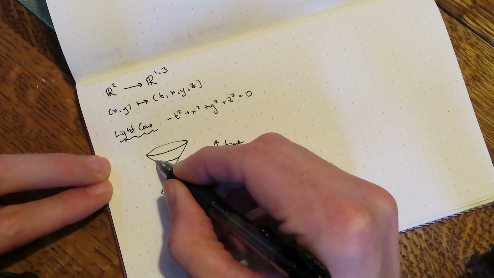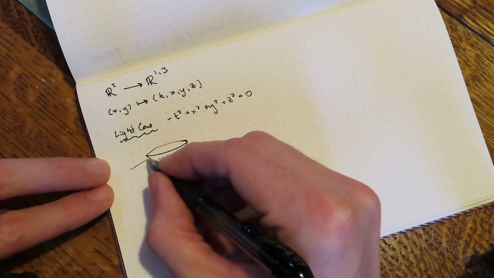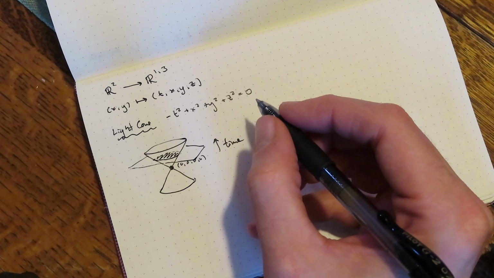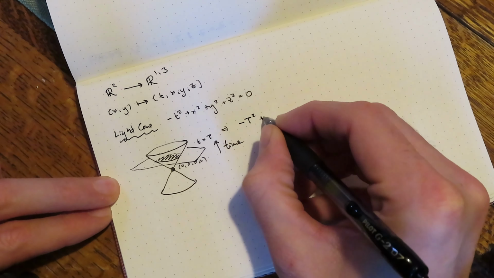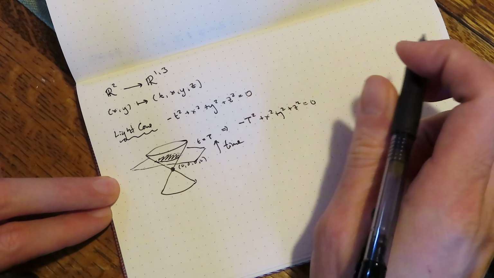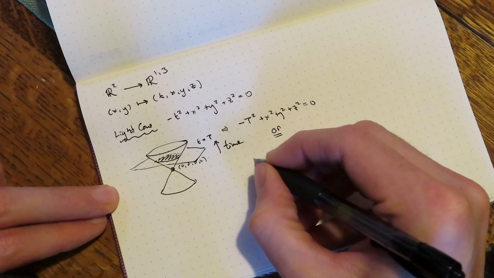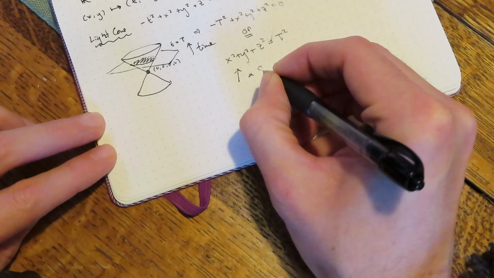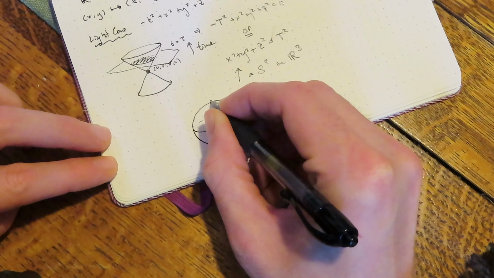Let's consider a slice of fixed time, so like t equals capital T. The corresponding slice through R1,3, which is hard to draw here, but you can imagine it being R3, is a three-dimensional space dictated by the light cone equation. So now we're going to fix t to some constant capital T. So it's x squared plus y squared plus z squared equals T squared. In other words, it's a sphere with non-unit radius. It's not the unit sphere.